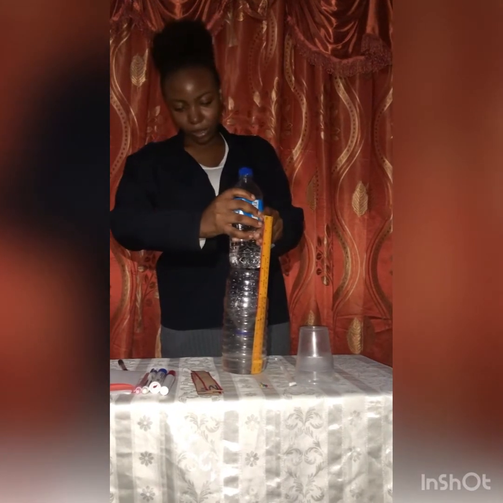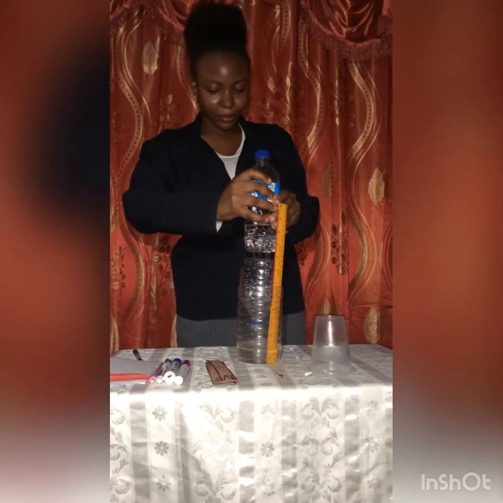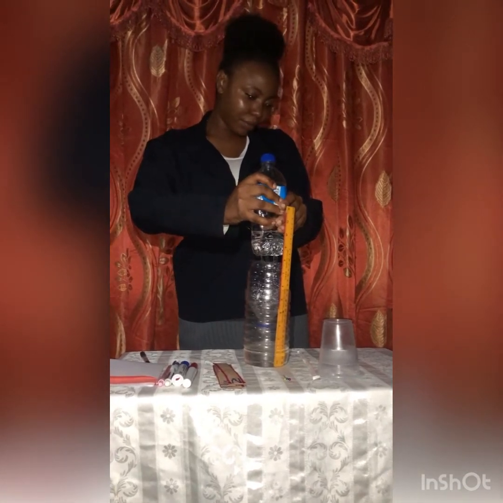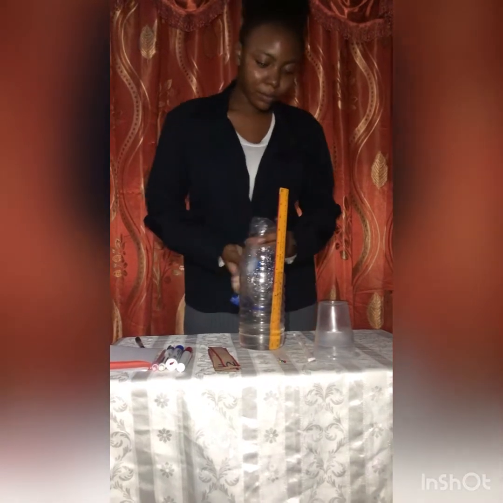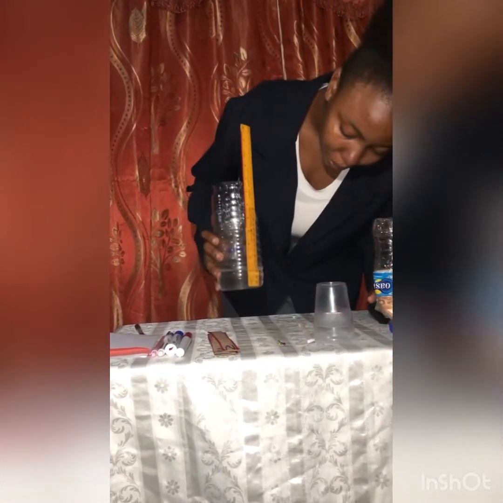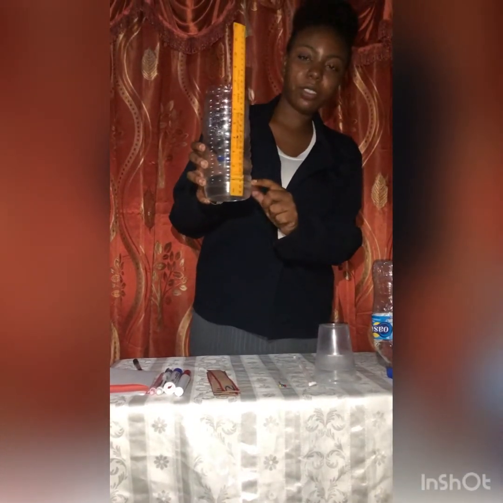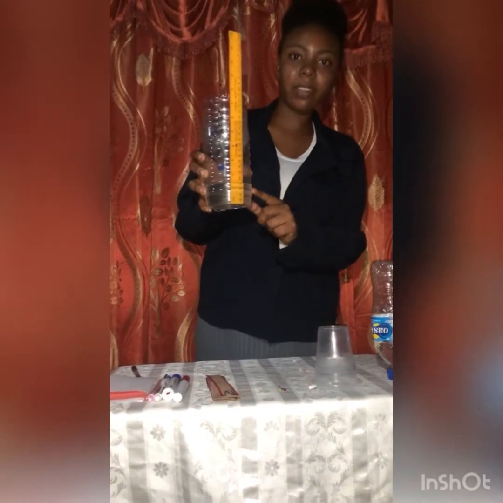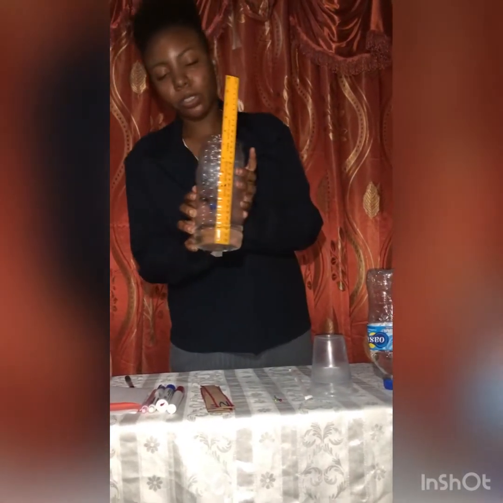So I'm going to get some more rain in there. Good. So here we have an inch of rainfall in the rain gauge. Right? So now we're going to go on to the wind vane.